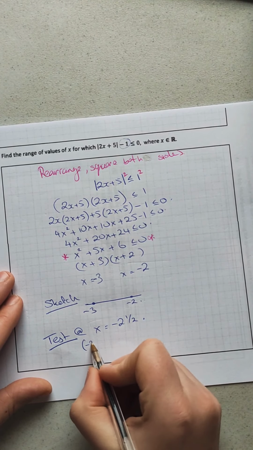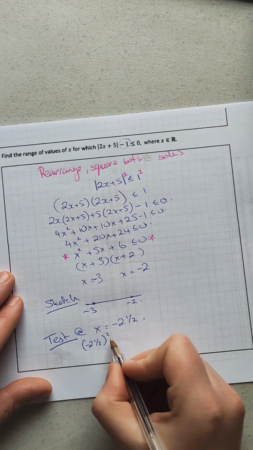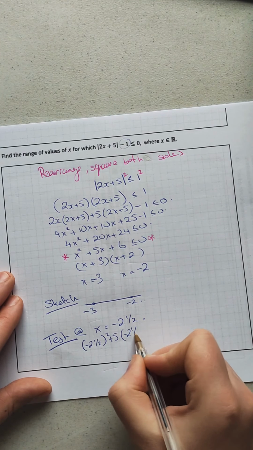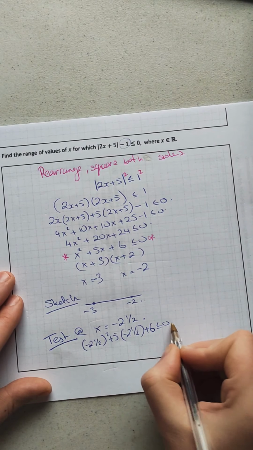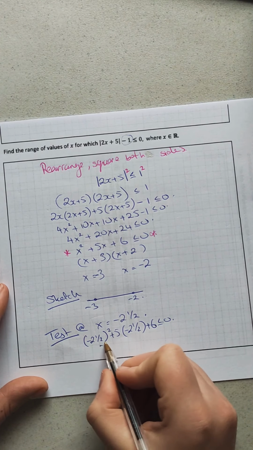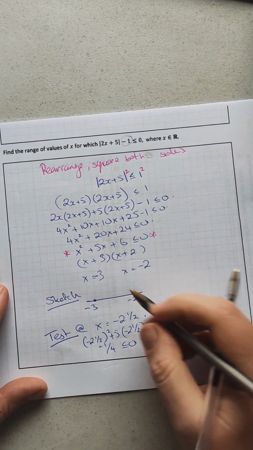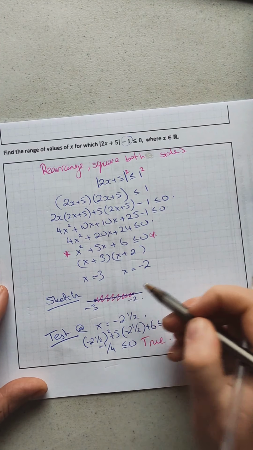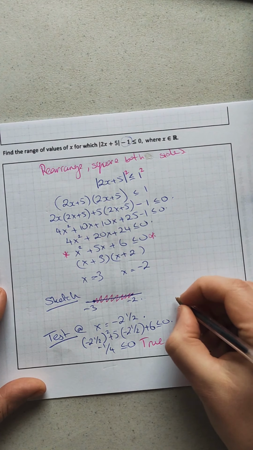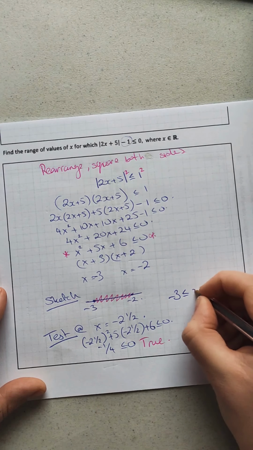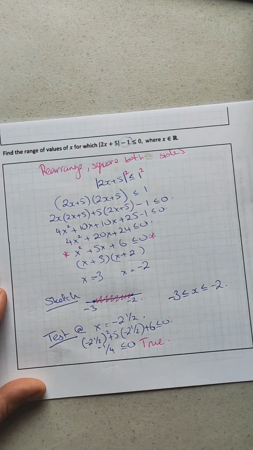So -2.5 squared plus 5 by -2.5 plus 6 is less than or equal to 0. So I get -1/4 is less than or equal to 0. I'm going to say that is true. If it's true, your answer is in here. How do I write that answer then for my full marks? -3 less than or equal to x less than or equal to -2.